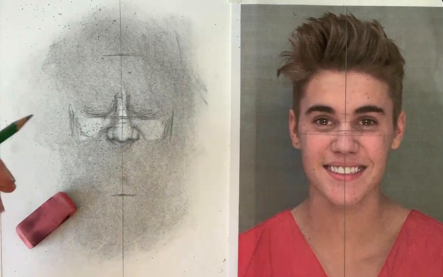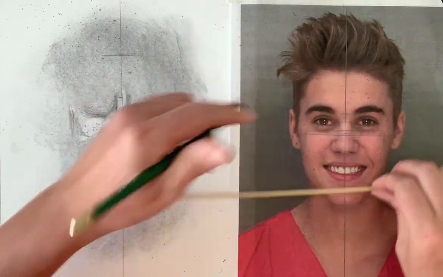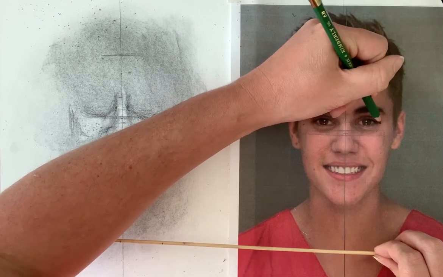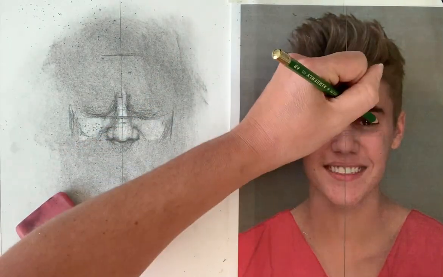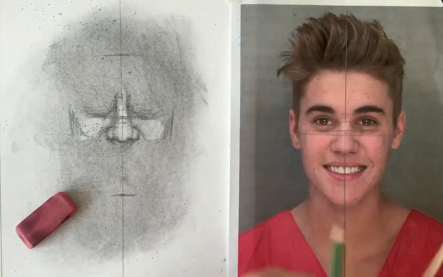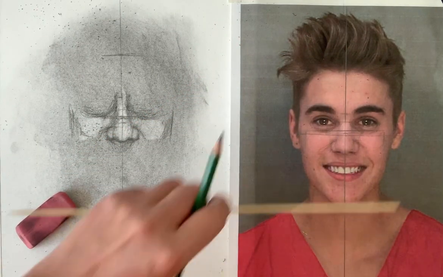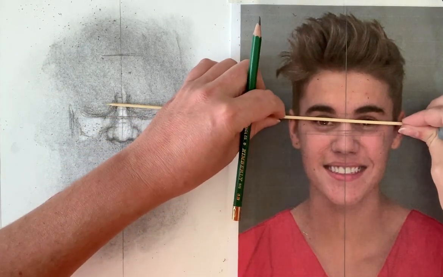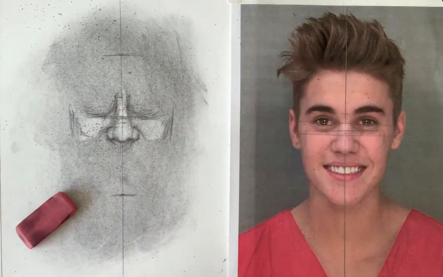All right, I might go ahead and measure where we have that widest point of the eye socket, which is going to correspond pretty closely with the corner of the eye. So I'm going to mark that. So horizontal first.